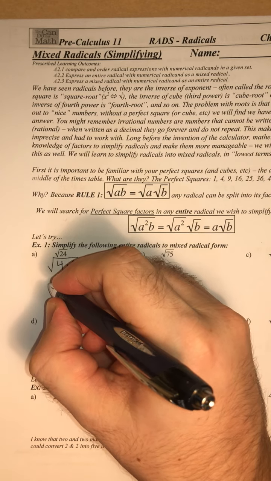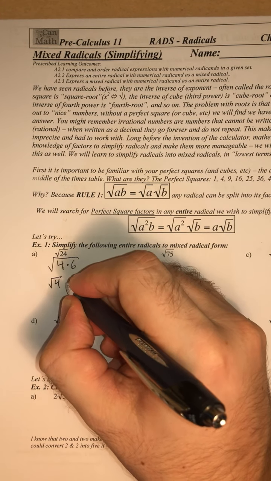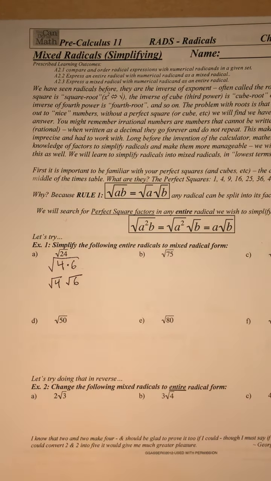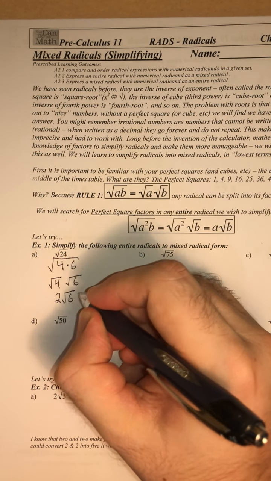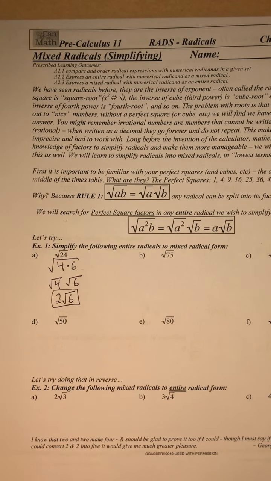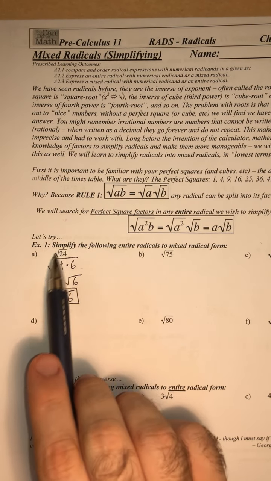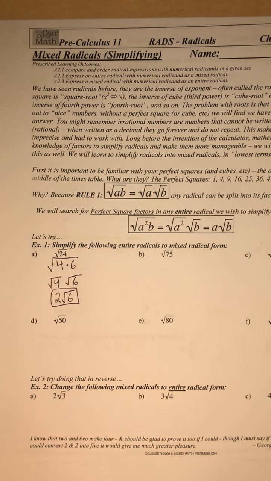Again, the reason why I want to do that is now I can split this up: the root of 4 times the root of 6, and the square root of 4 is simply 2. And this would give me my final answer. This is simplified into a mixed radical. So this is an entire radical, and this is a mixed radical. The goal of this is to turn it into a mixed radical.